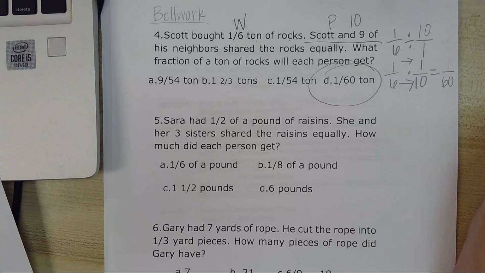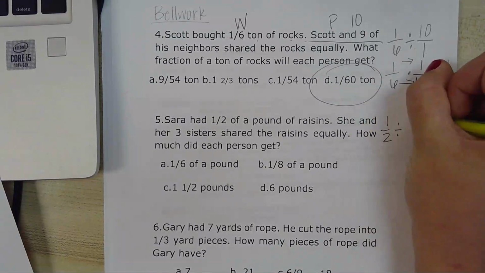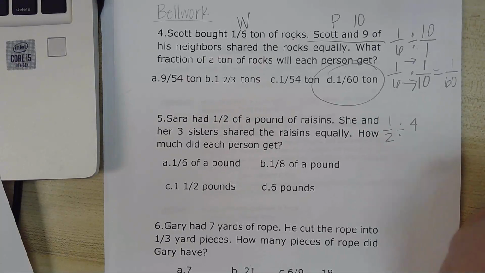All right. So Sarah had a half a pound of raisins. She and her 3 sisters shared the raisins equally. How much did each person get? How many of you did 1/2 divided by 3? You're still cool. What does it need to be now? 4. That's right. Now, am I just going to write 4? You have to put 4 over 1.